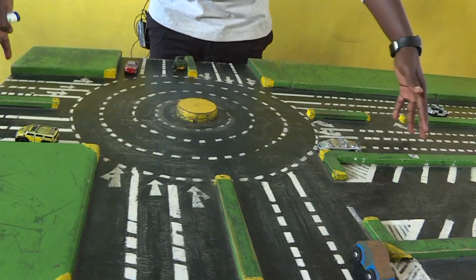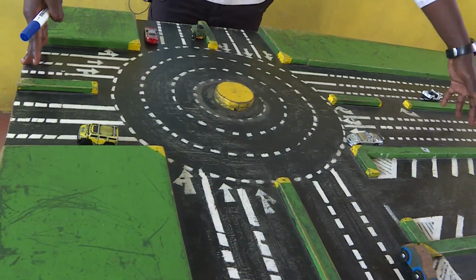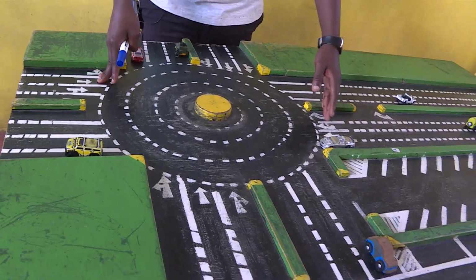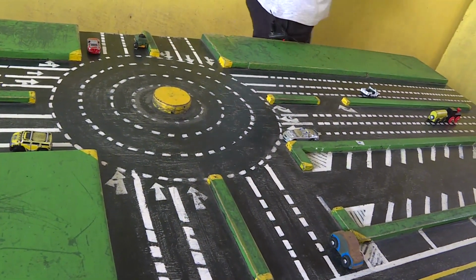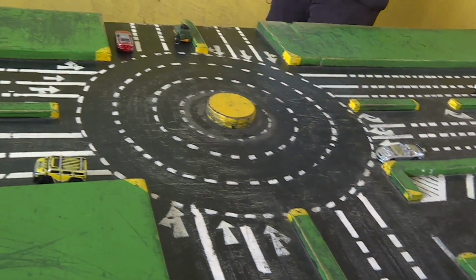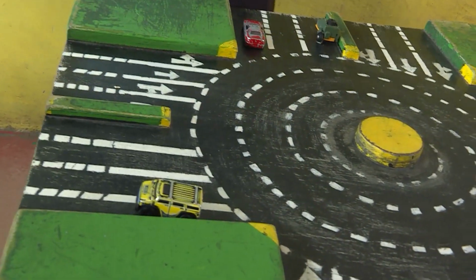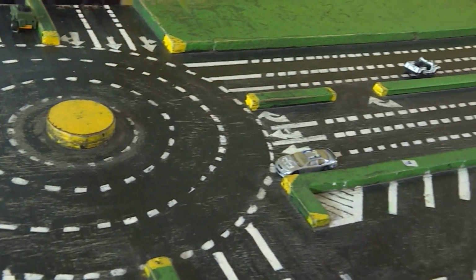One, we have our major road. This one also is a major road. They are meeting at a point. That is a roundabout. The roundabout is divided into three parts.